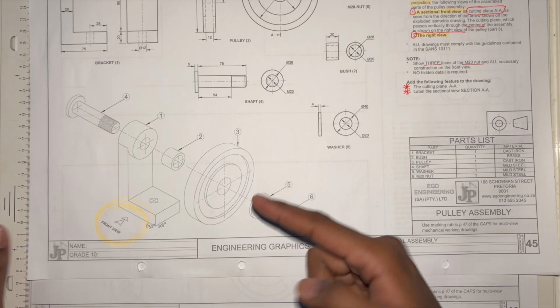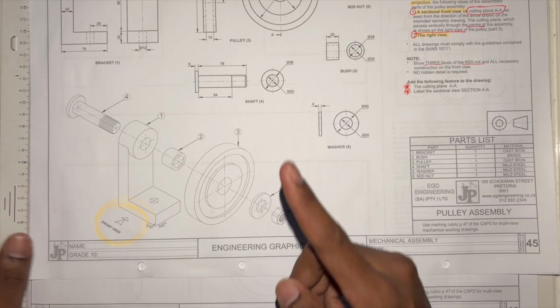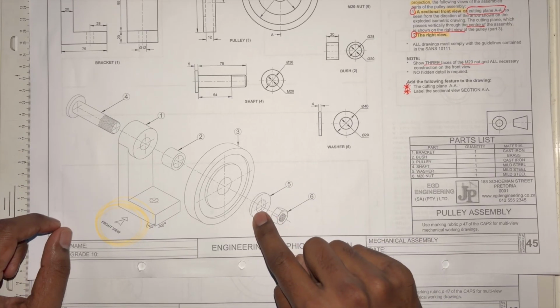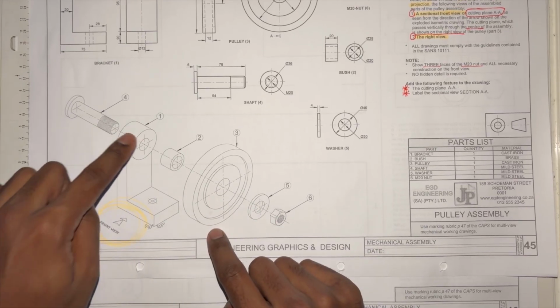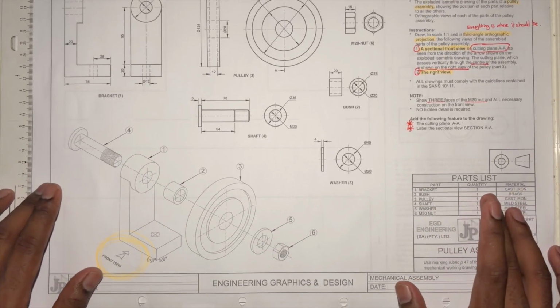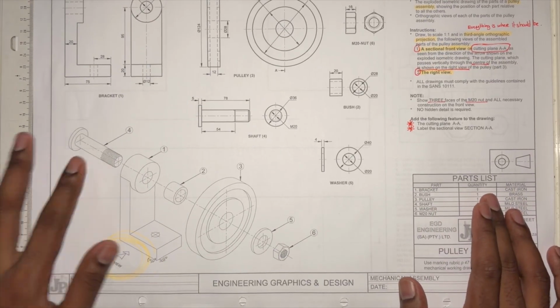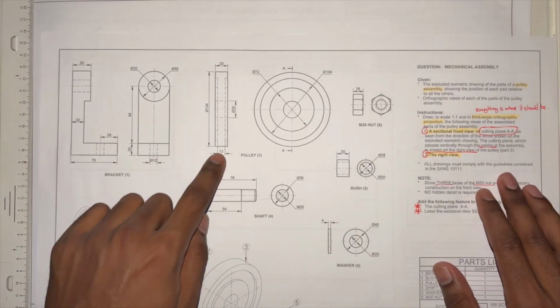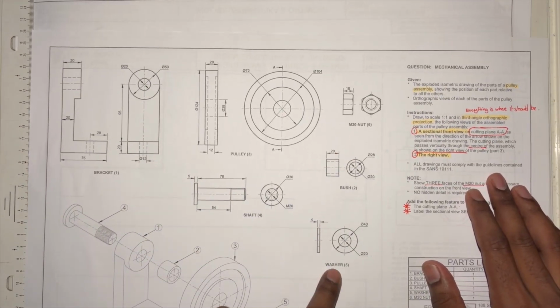So the largest thing we're going to see is most likely that pulley. The first object we're going to see on the right view is what? The nut, then the washer, then the pulley, then the bush, then the bracket, then the shaft, lastly. Okay, so they've numbered them just to assist us. Now we're looking at the bracket in orthographic, the pulley, the nut, the bush, the shaft, the washer.